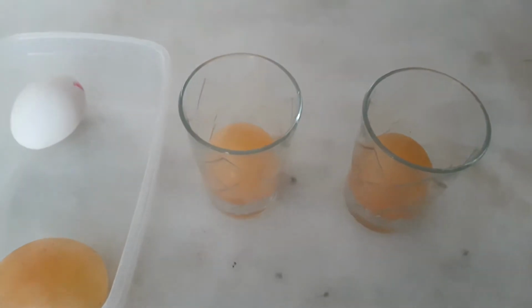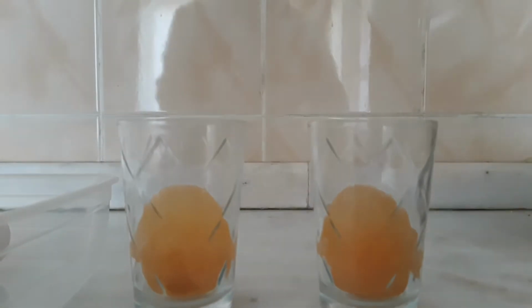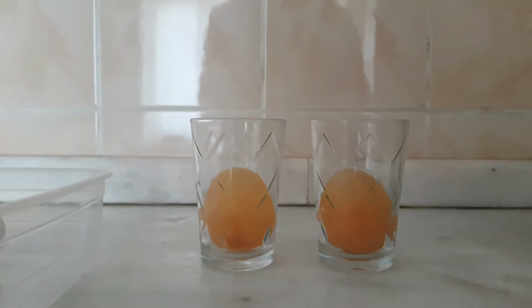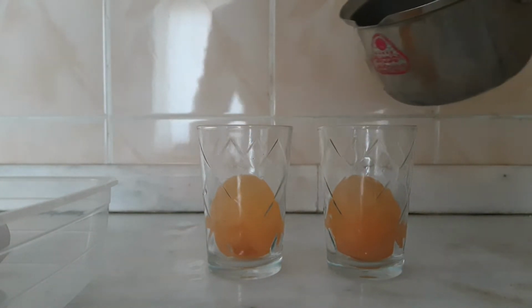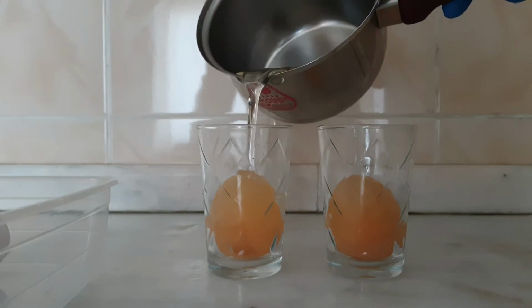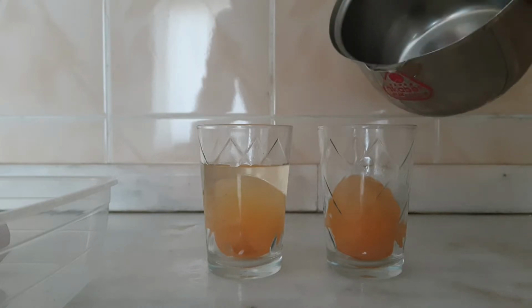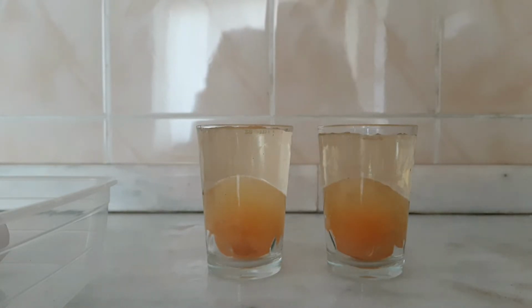Now I will cover them with corn syrup and submerge them. Okay, now we will wait 24 hours for this step.